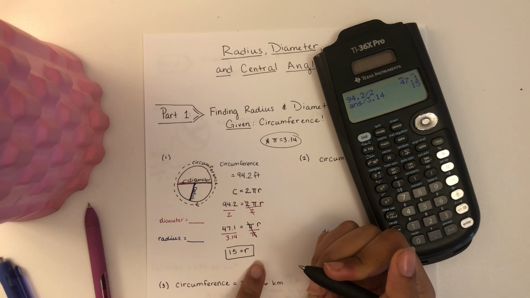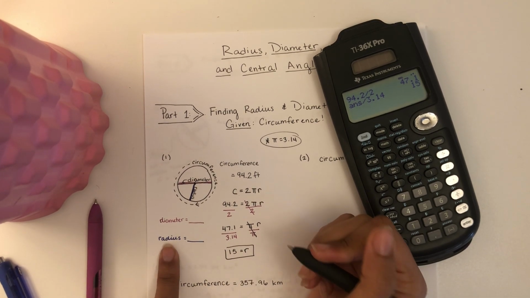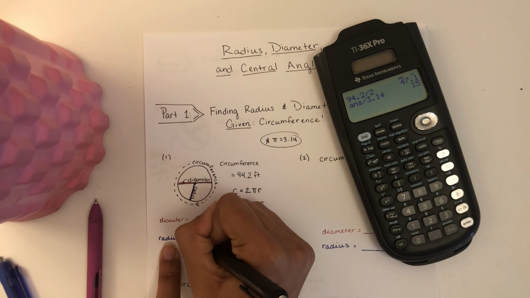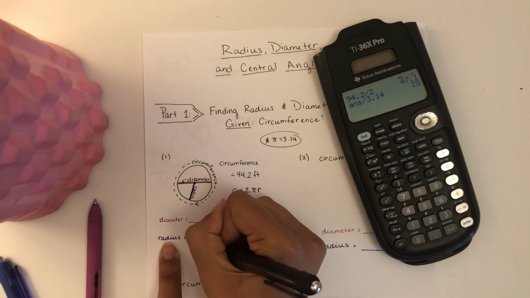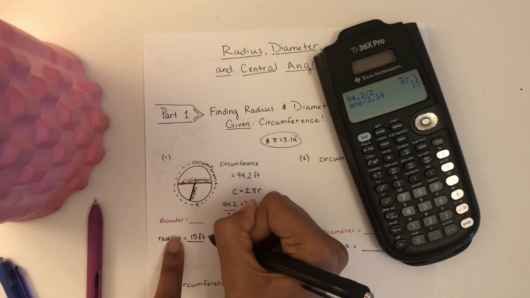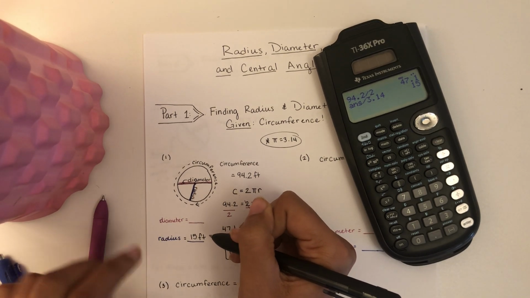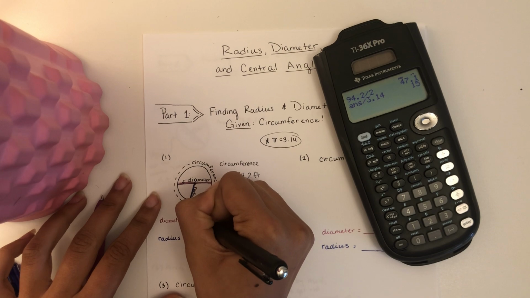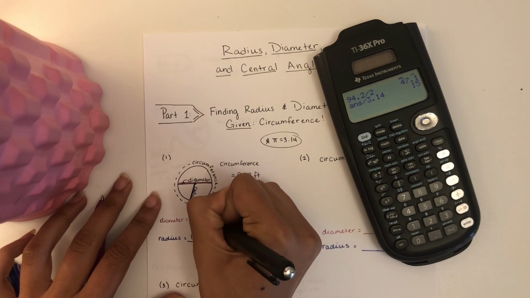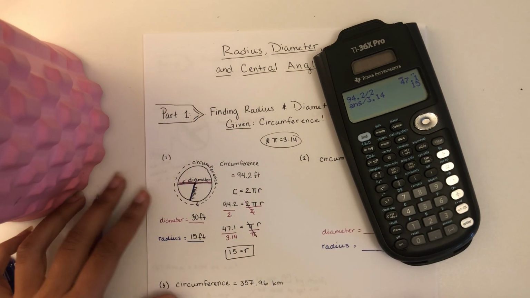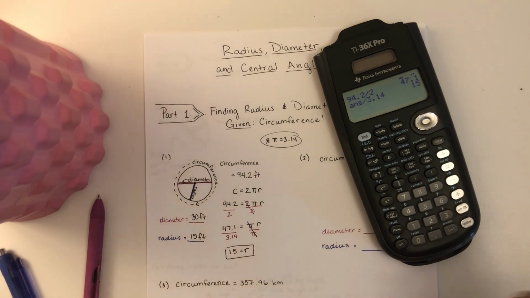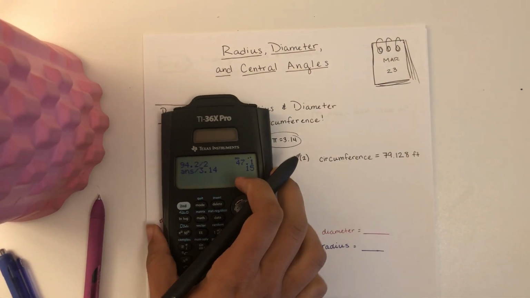All right, so this is good. R stands for radius. So your radius was 15 and the units they used was feet. And the diameter is whatever your radius is times 2. So 15 times 2 is 30. All right, let's do one more together. Hopefully that wasn't too bad.